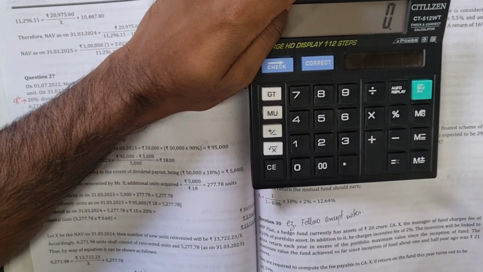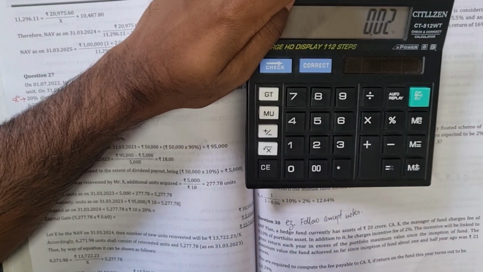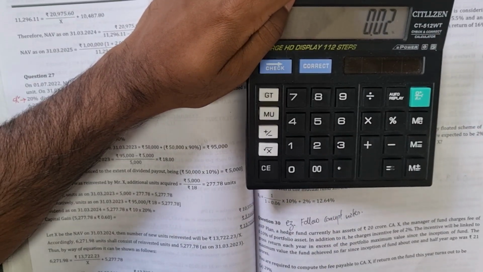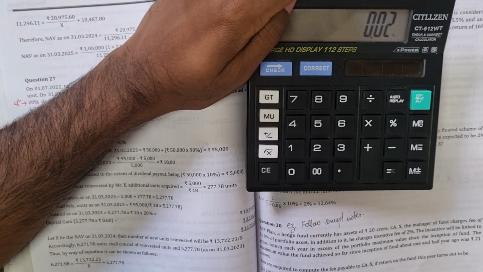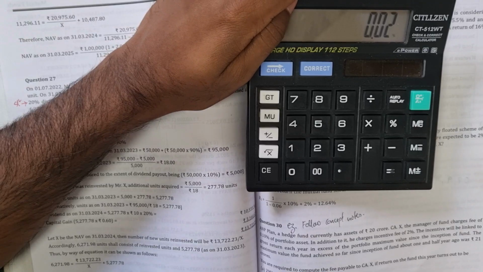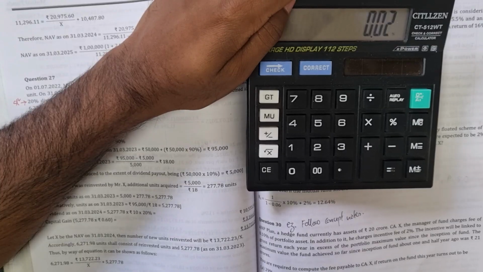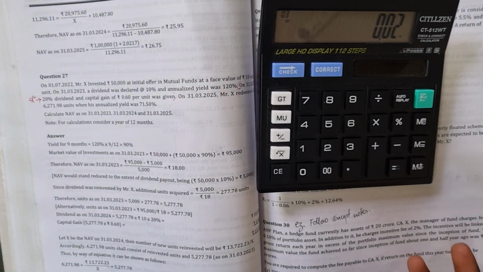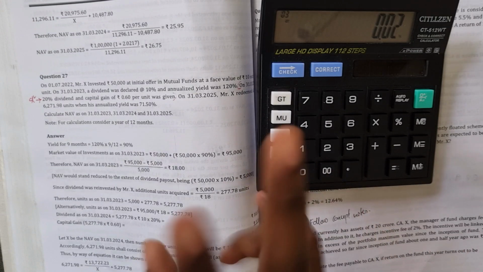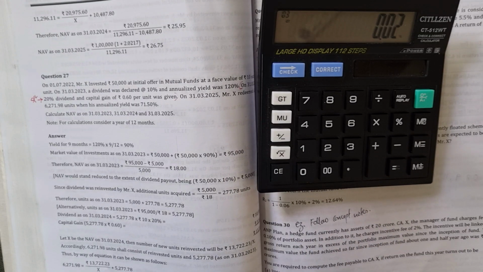So how much does he charge? 20 crores into 0.1%. He charges 0.02 crores. In addition to it, he charges an incentive fee of 2%. The incentive will be linked to the gross return each year in excess of the portfolio's maximum value since the inception of the fund. So what they are saying is that he will get an incentive of 2% if the portfolio reaches above the maximum value, excess since the inception of the fund.